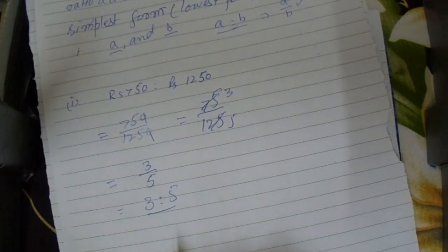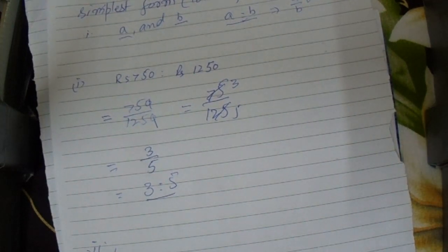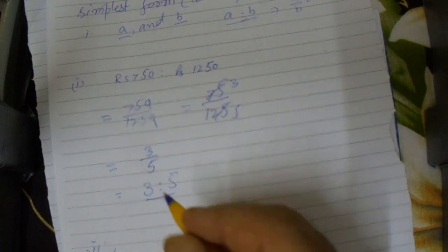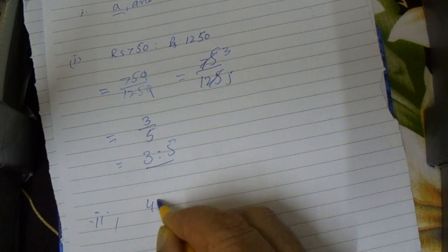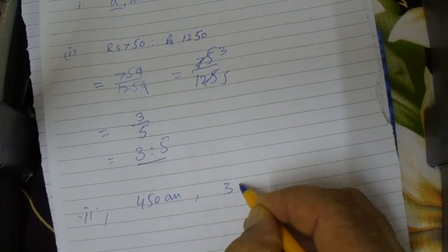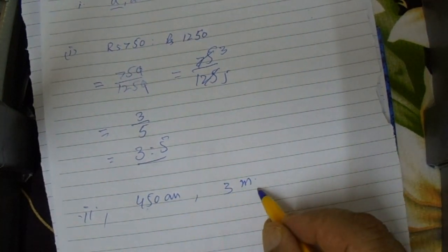Now the second part of this question is, let's suppose 450 cm and 3 meter. Now this is centimeter, this is meter.